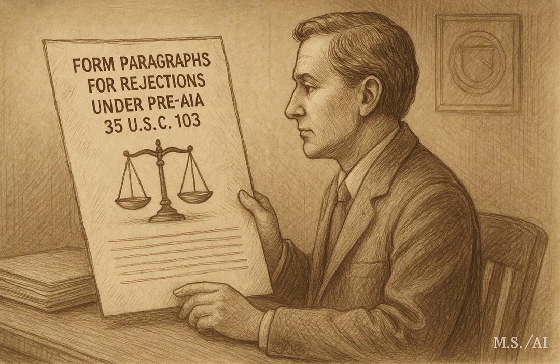Exactly. If that other application eventually publishes or issues and its date is early enough, it will become prior art against your application. So the examiner is saying, watch out for this one. Essentially, yes.